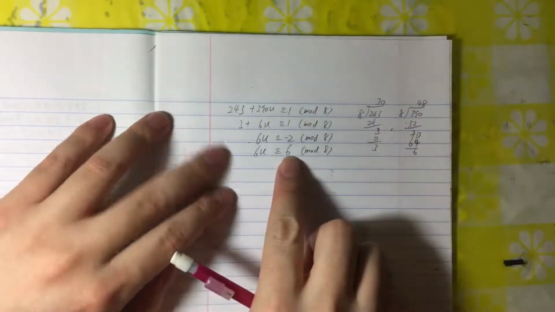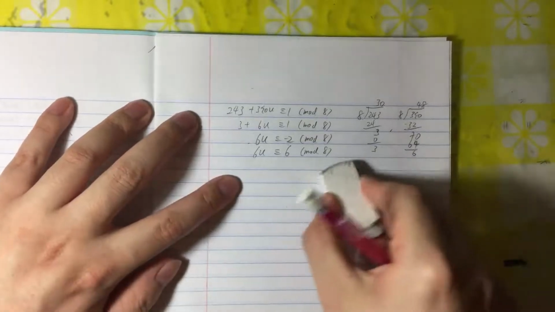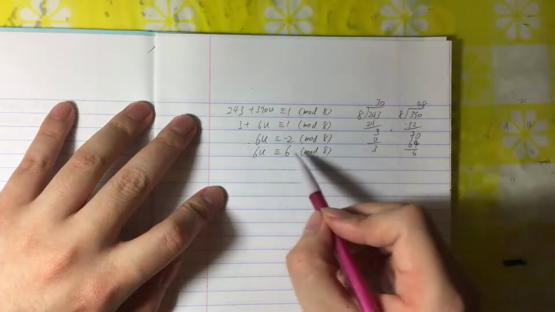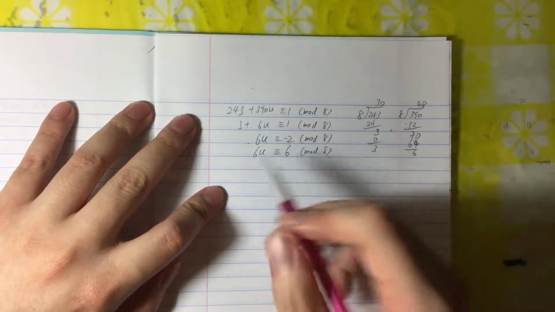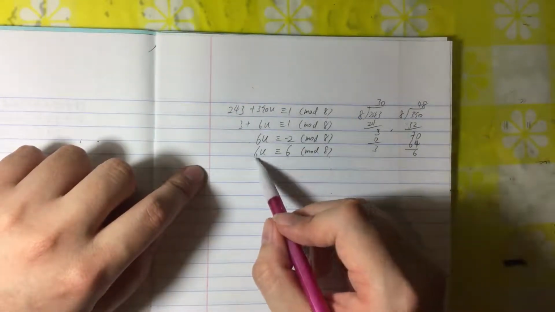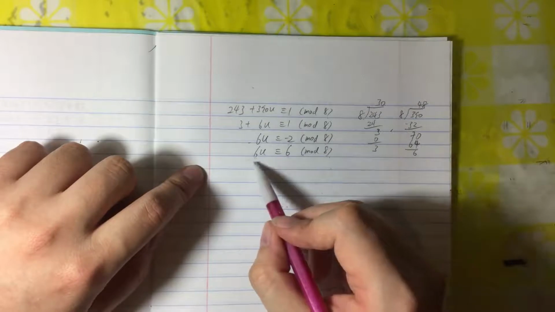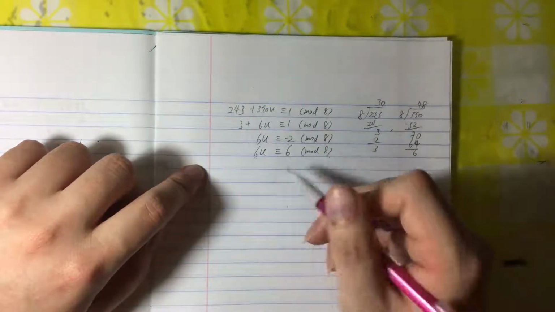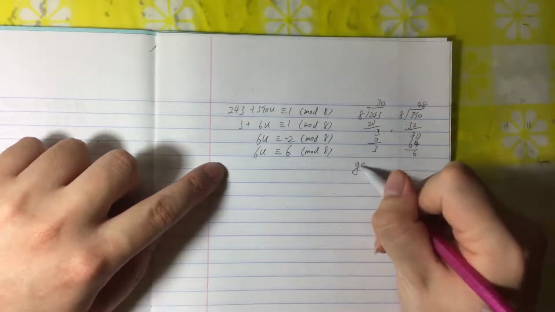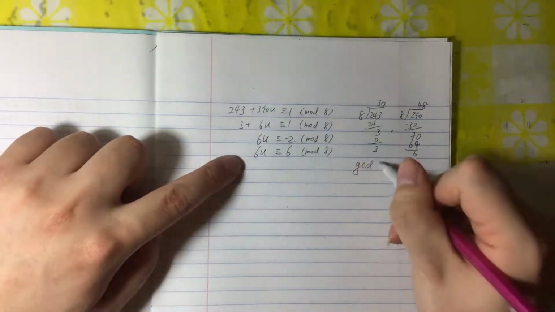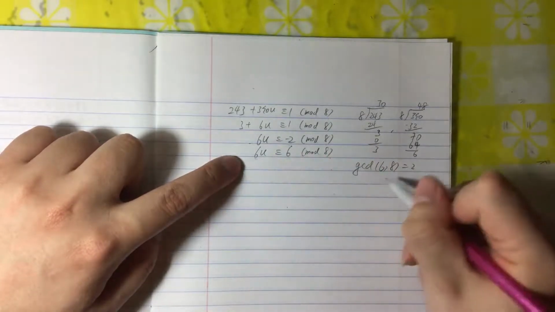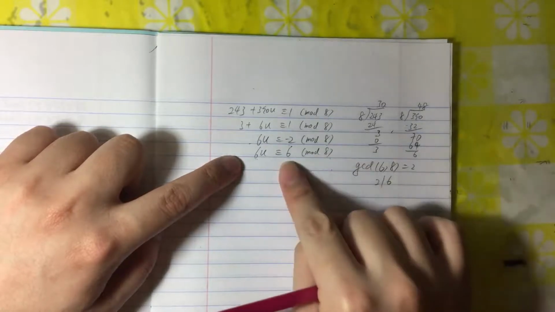Here we have 6u congruent to 6 mod A. This is a linear congruence, where this is A, this is B, this is M. Check the GCD of A and M. The GCD of 6 and A is 2, and we know that 2 divides 6.